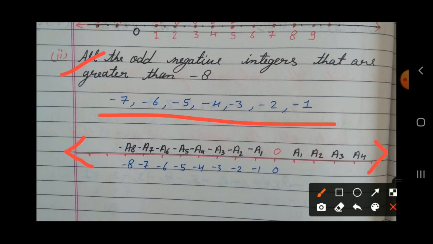First we will draw a straight line and take O as the origin, and put 0 here. For negative integers, we take points at equal distance from the origin to the left-hand side: A1, A2, A3, A4 like that, representing minus 1, minus 2, minus 3, respectively.